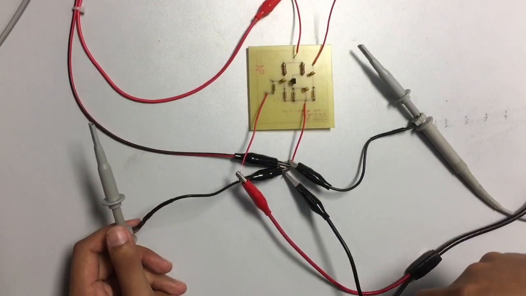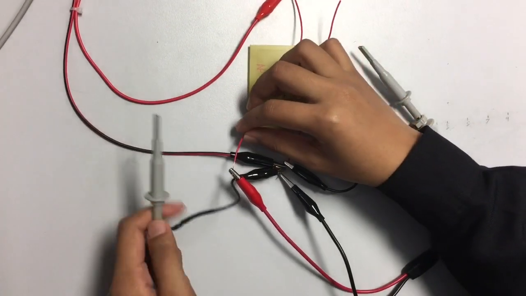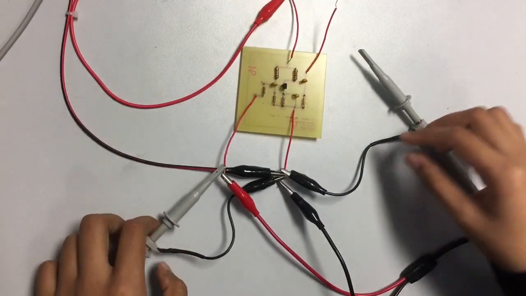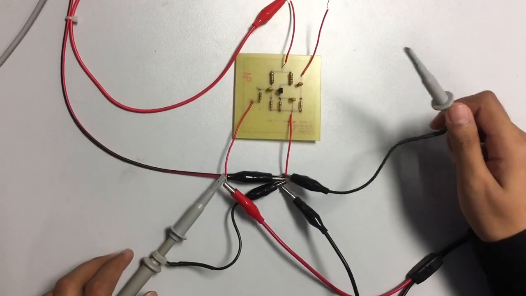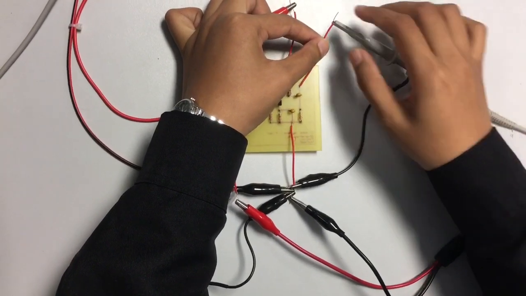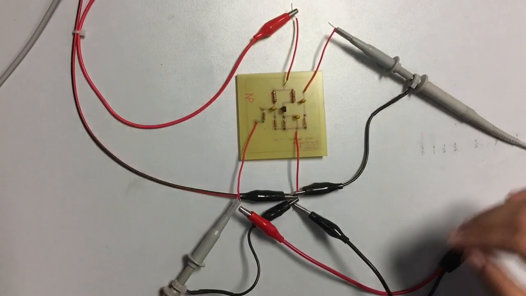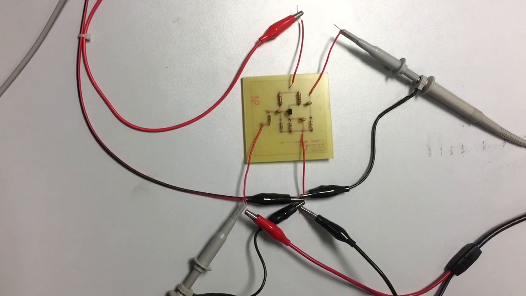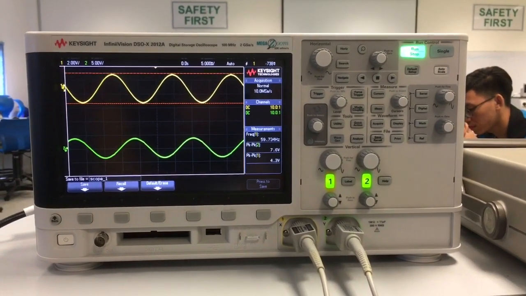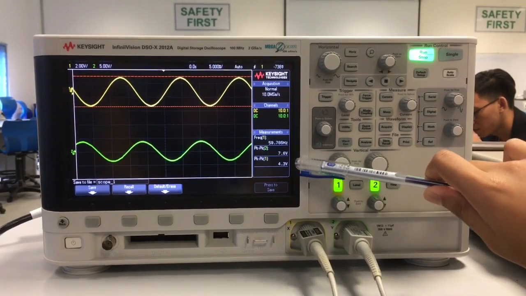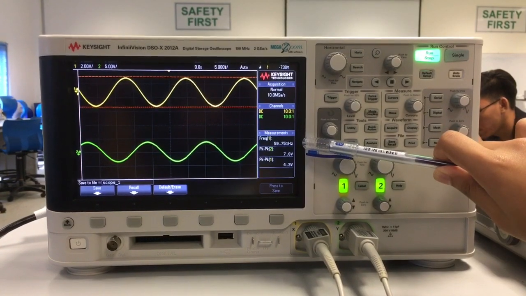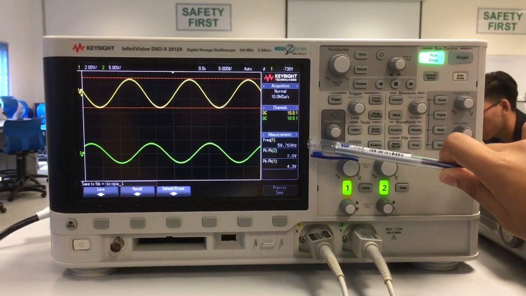For AC analysis, we connect channel 1 of the oscilloscope across Vin, which is the input of the circuit, while channel 2, which is the output of the circuit, across Vout. We apply an AC sinusoidal voltage at Vin, which is 4.3 V peak to peak and 60 Hz frequency using a function generator.